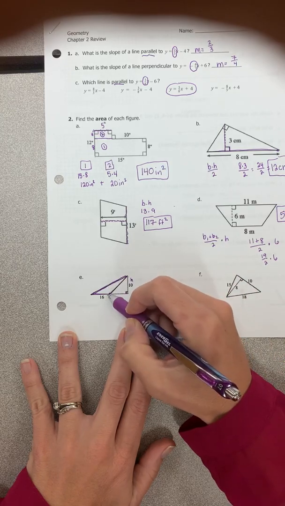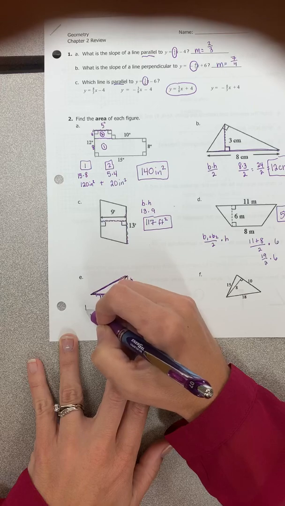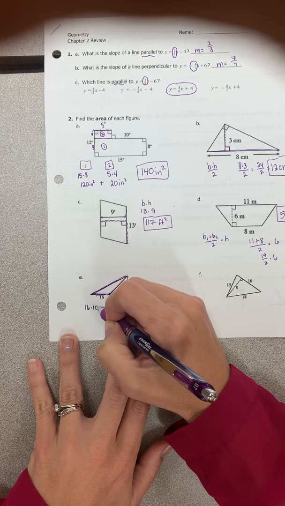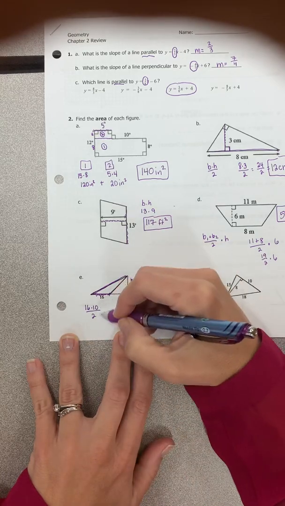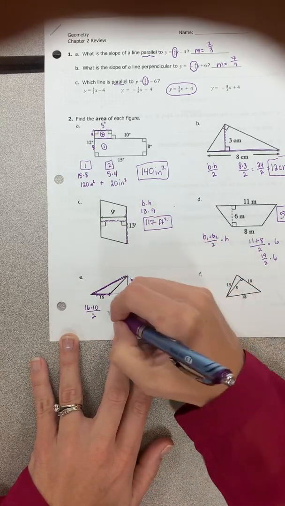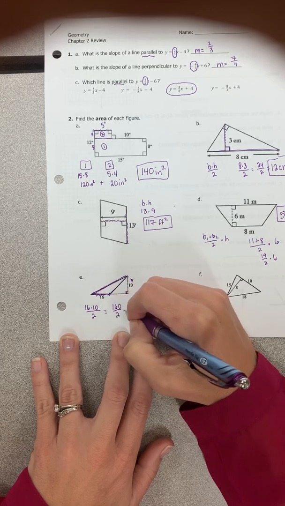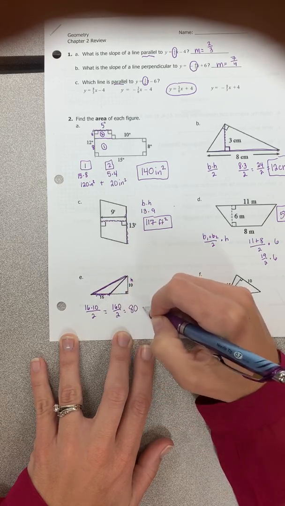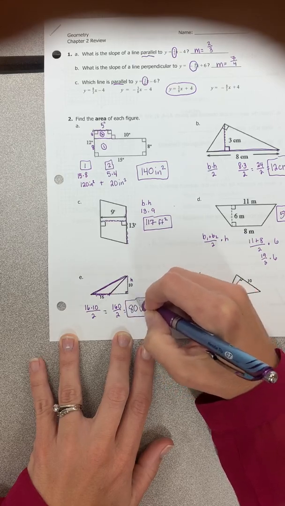The base is just going from here to here. So the base is 16, the height is 10, and we're dividing it by 2 because that's the area, base times height divided by 2 if we're looking at a triangle. So that's 160 divided by 2, which is 80. And because it's not labeled, we're going to say units squared.